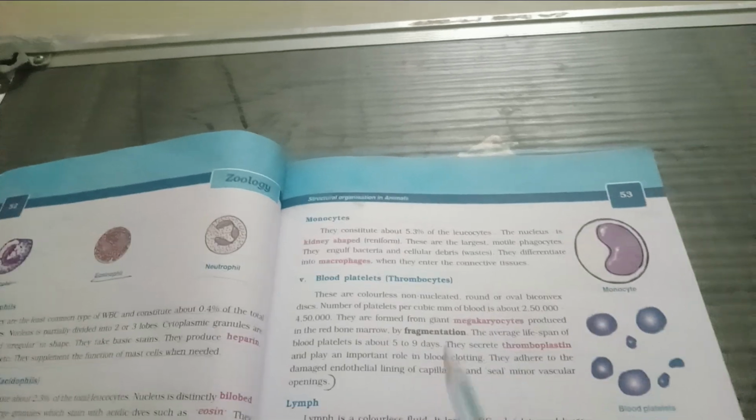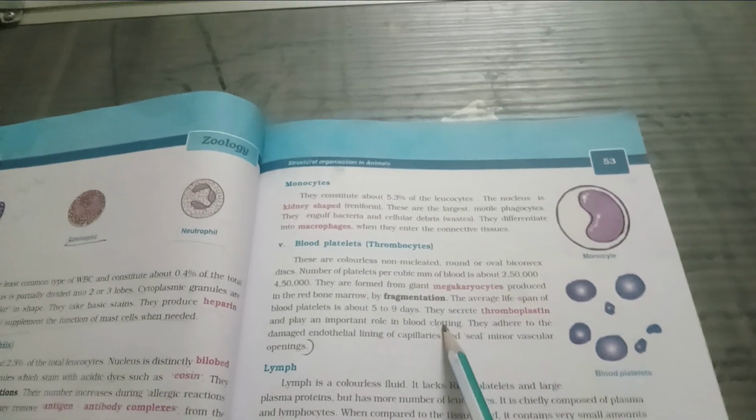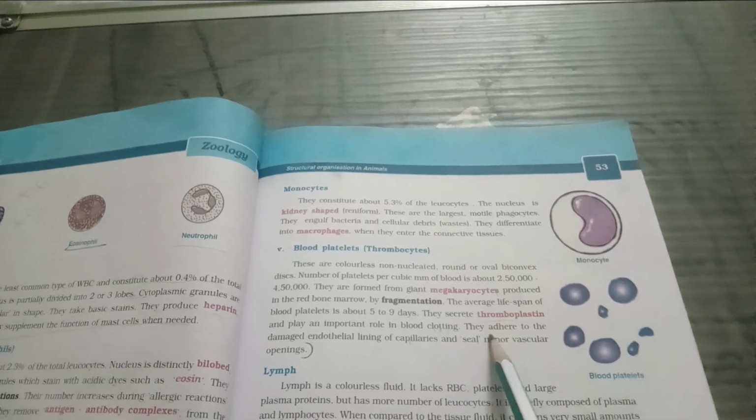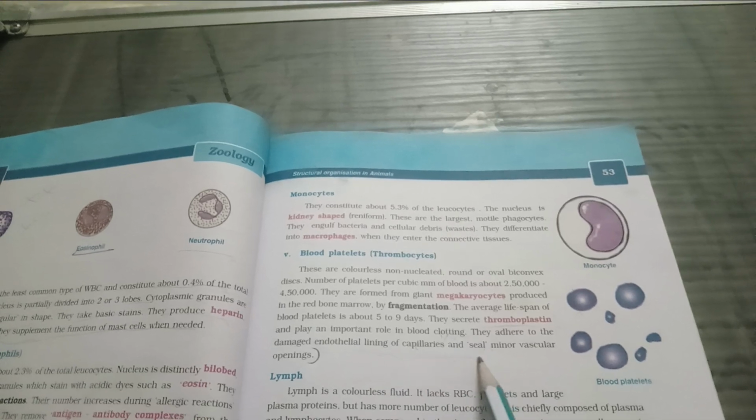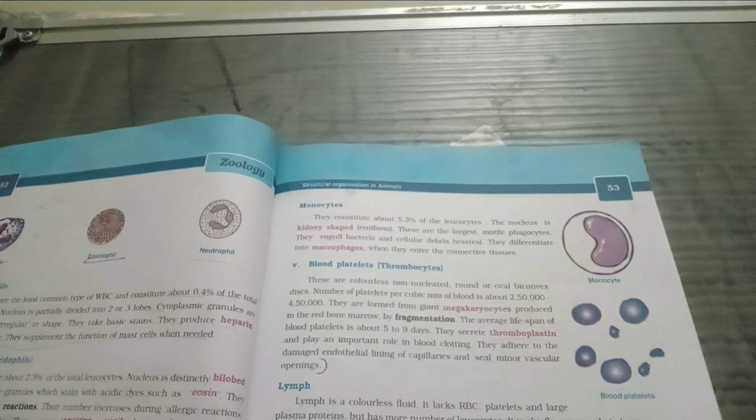Blood clotting means that if we get hurt, then it heals quickly. That is called blood clotting. They adhere to the damaged endothelial lining of the capillaries and seal minor vascular openings.